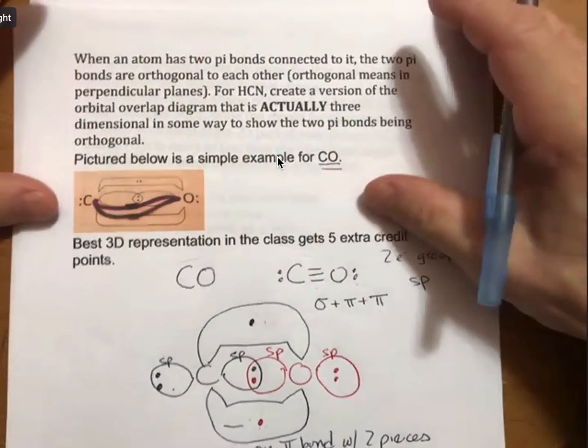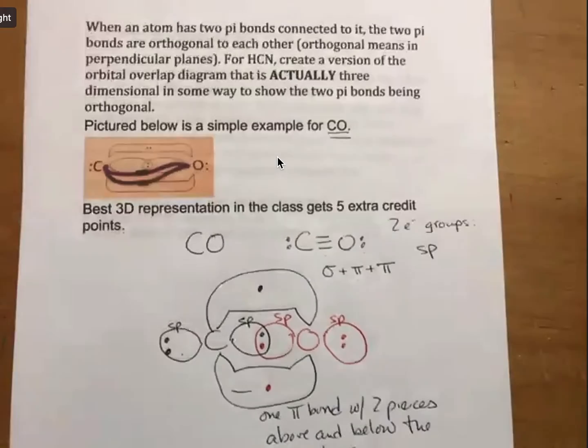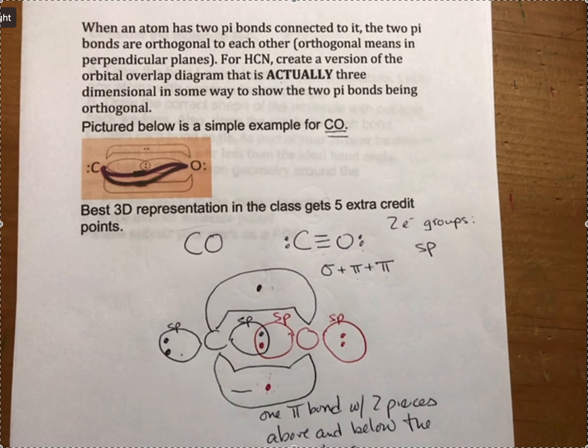Anyway, any questions about that? And of course, the best one gets 5 extra credit points. What do I mean by the best one? I mean the one that is truly three-dimensional, that best represents the perpendicularity of it. And so feel free to get creative.